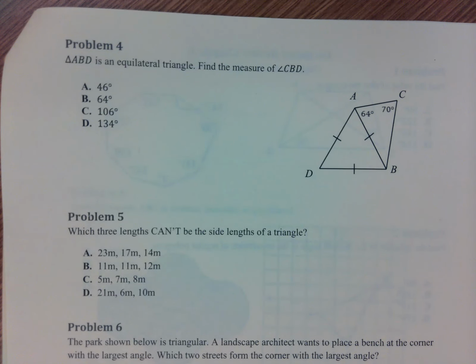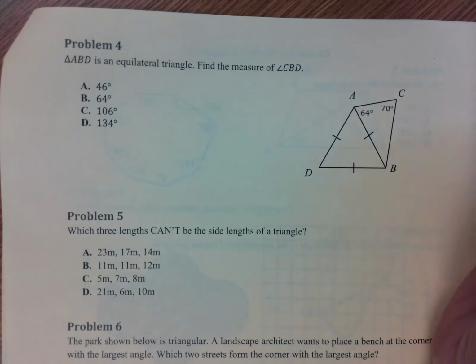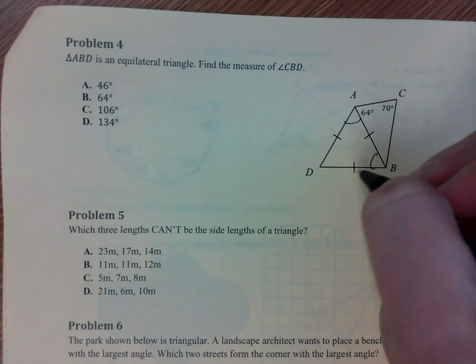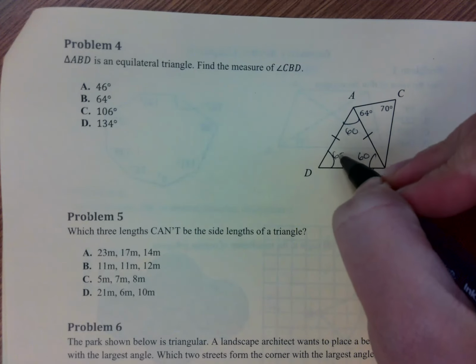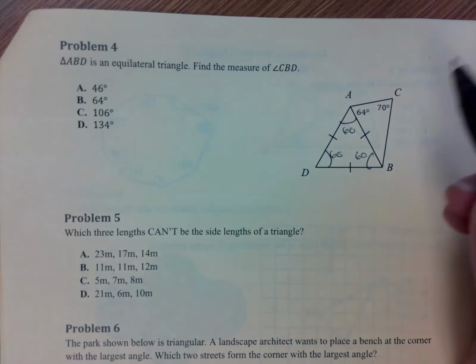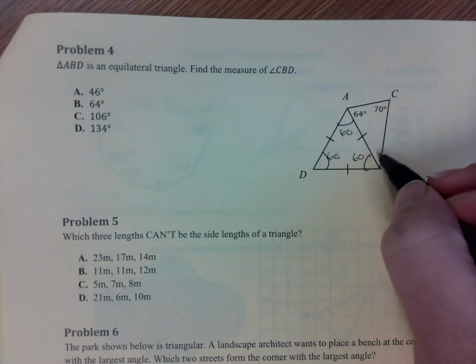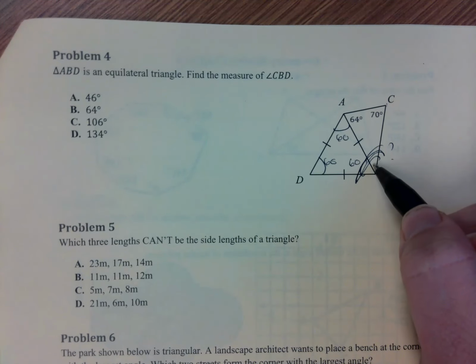First, it's telling us that this is an equilateral triangle. In an equilateral triangle, all these angles are congruent, which means all these angles are 60 degrees. It's asking for the measure of angle CBD. It's asking for this whole thing. So first I have to figure out what this angle is.